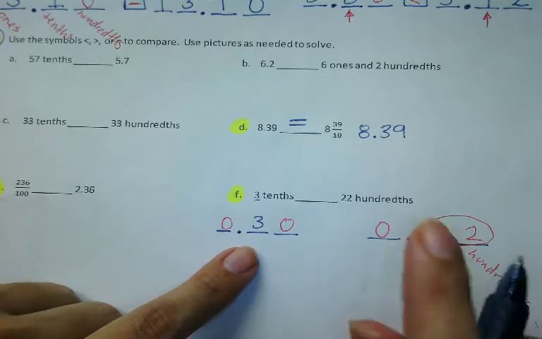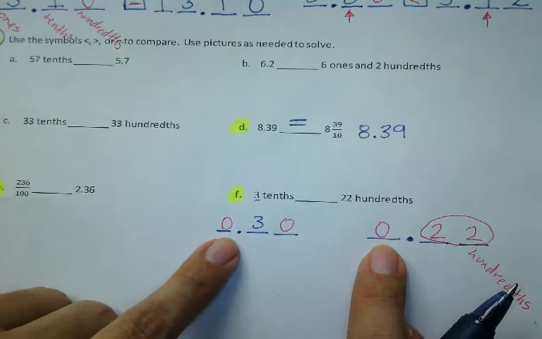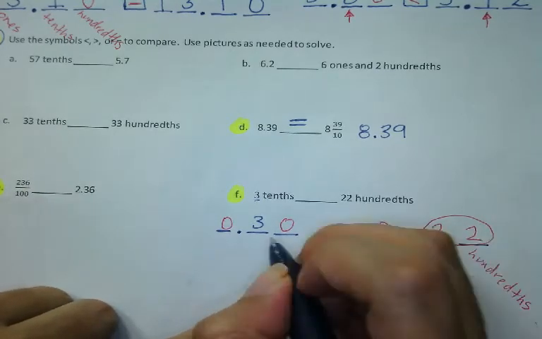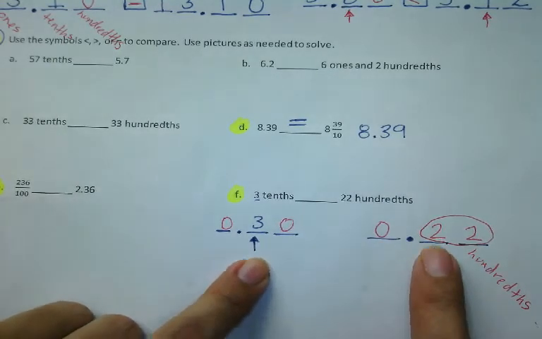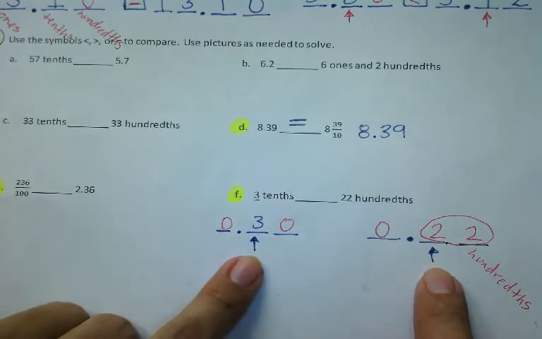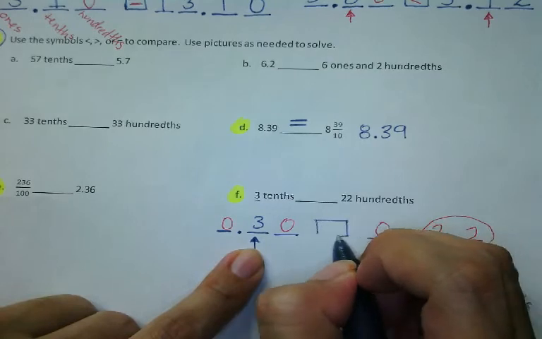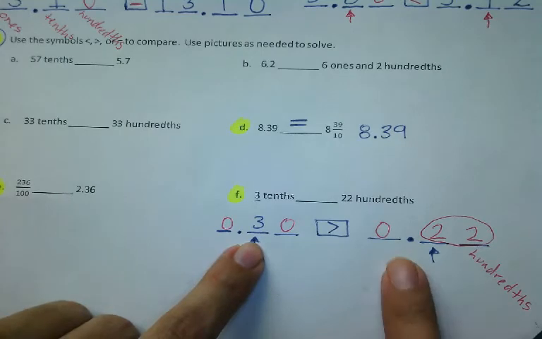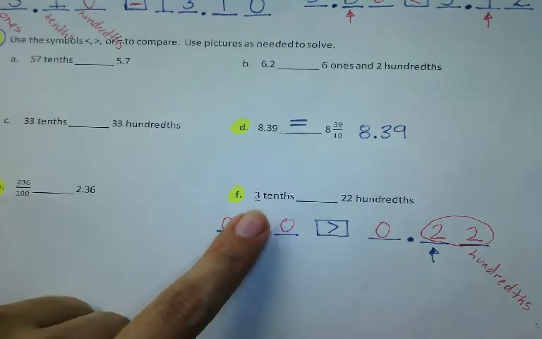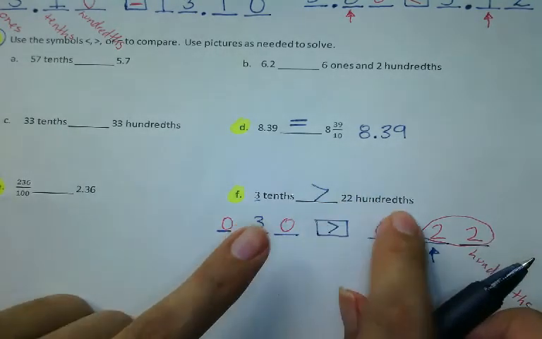So I could say that, okay, I have 0 ones on each of my decimal forms, but notice the tenths place. I have a number on each of the tenths places. Which one is greater, the 3 or the 2? The 3. Therefore, I could say that 0.3 is greater than 0.22. Or, the way it's given to you, I could say that 3 tenths is greater than 22 hundredths.